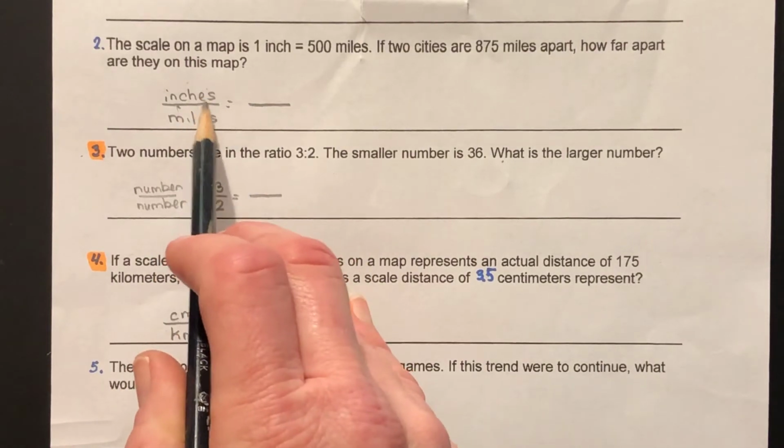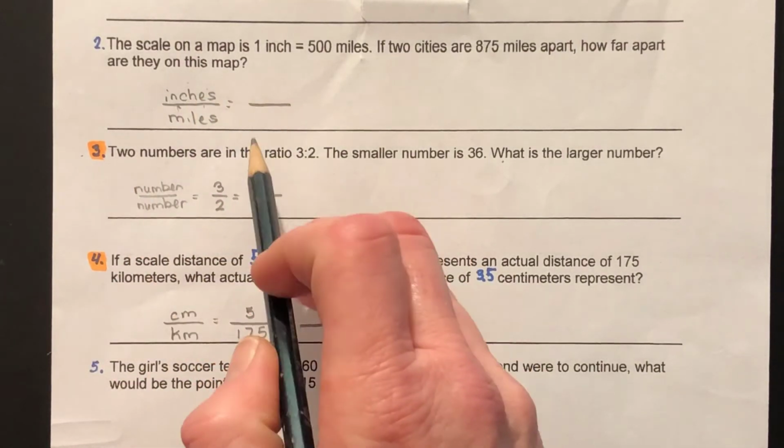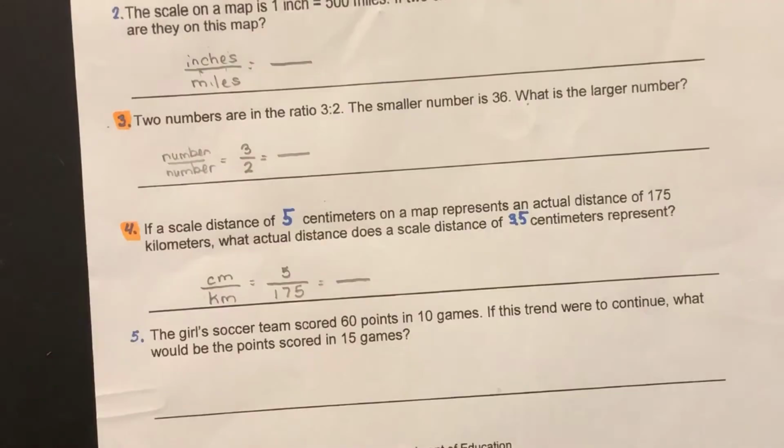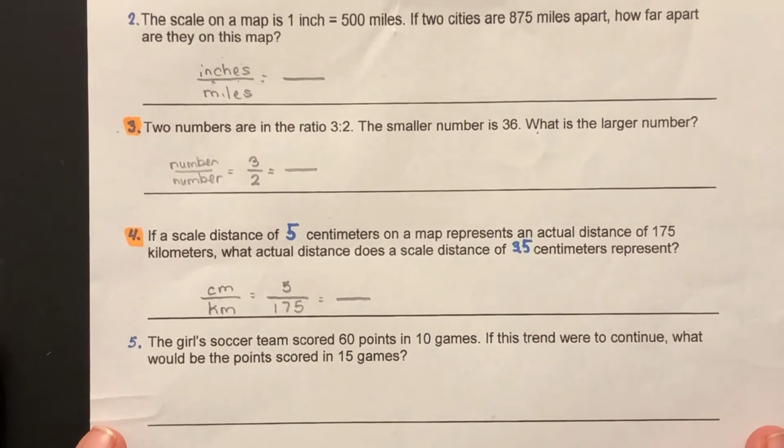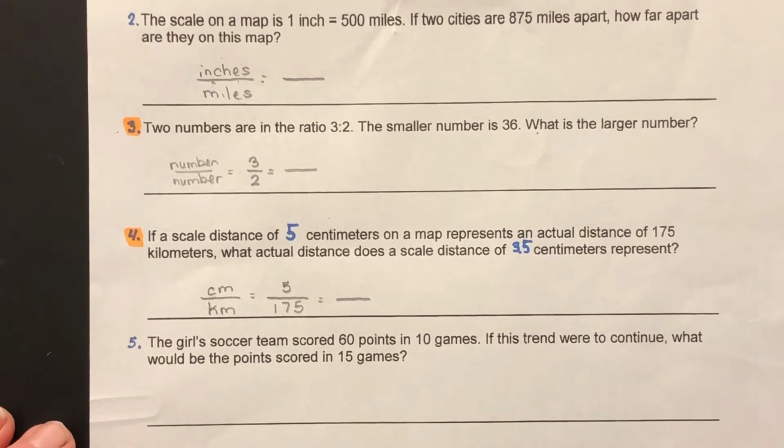Now, you're going to do number 2 on your own, but I just kind of thought I would give you a teeny little support and go ahead and write the labels for you. You can go from there. It's basically the scale from a map to real life. That's a common use for ratios or rates, proportionate rates.